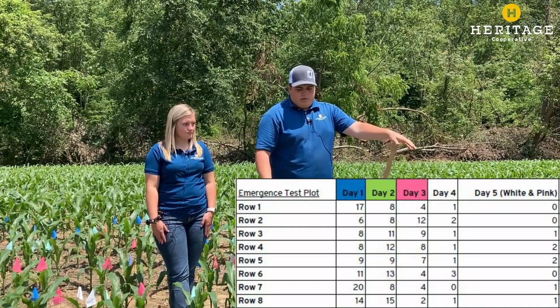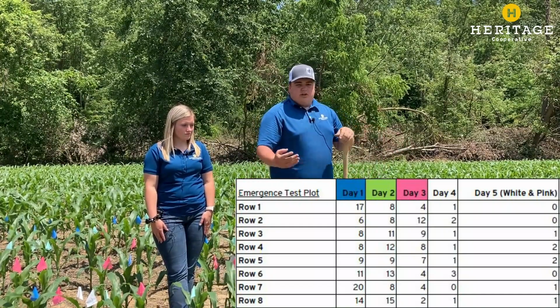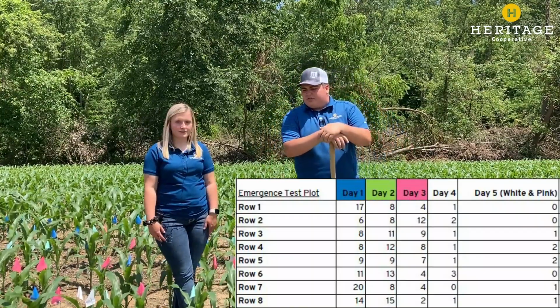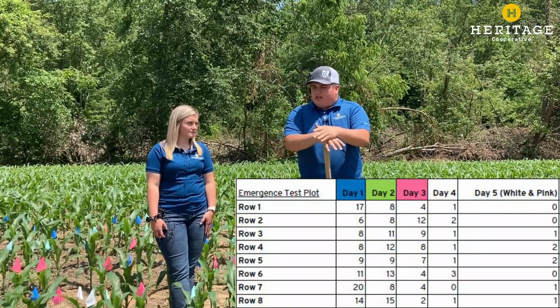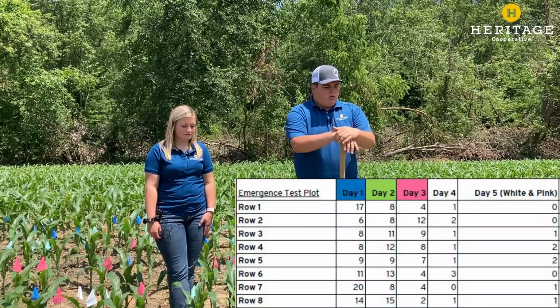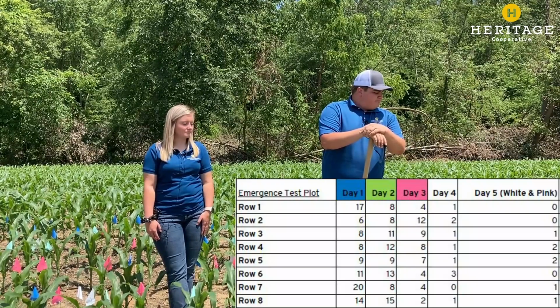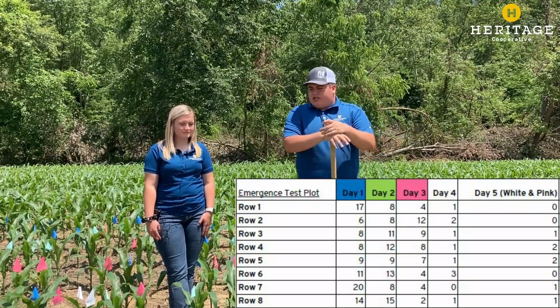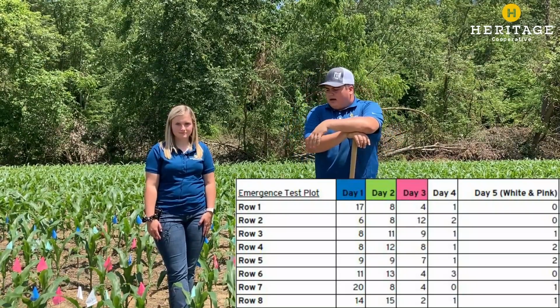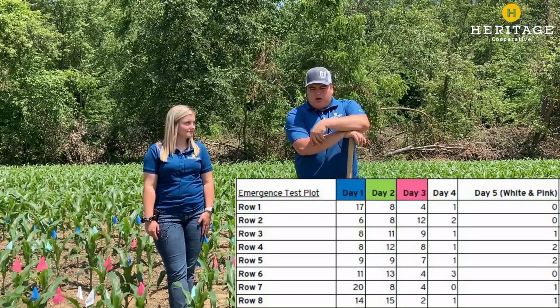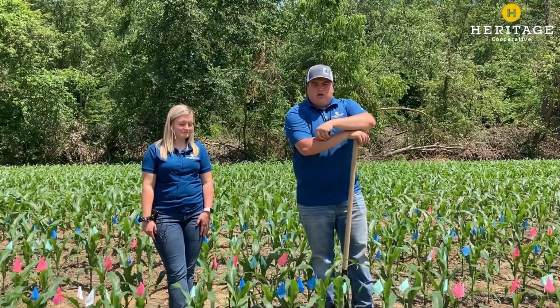And what we're experiencing here is we got some that are day 4 and even some up to day 5. And we got some that didn't emerge. That happens with insect pressure. We've had a lot of slug damage, especially in soybeans this year in this particular area. Some kernels just don't emerge, and we have skips too. So we're going to dig some plants, see what we can find on our planting depth, as well as root development.